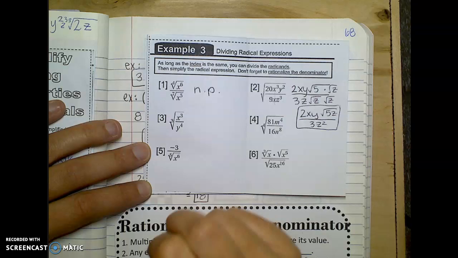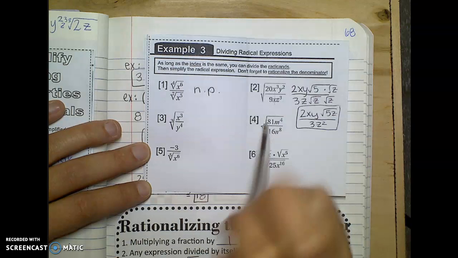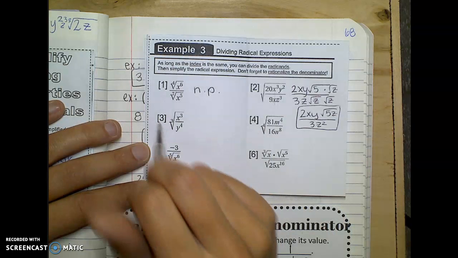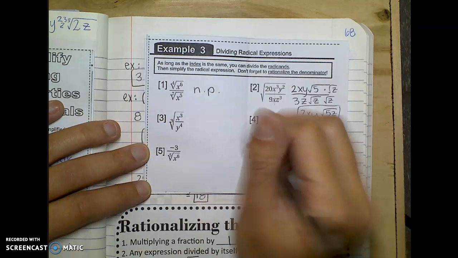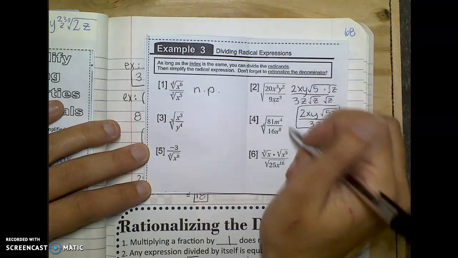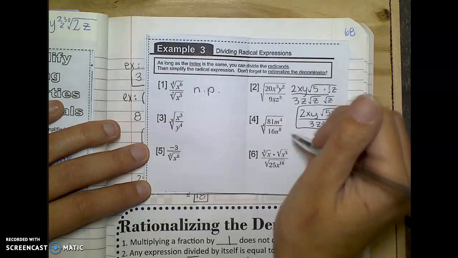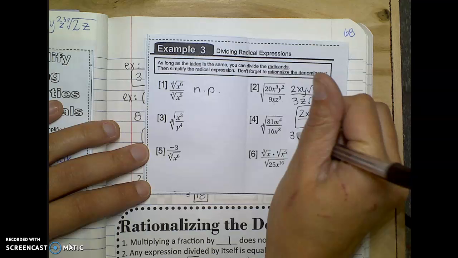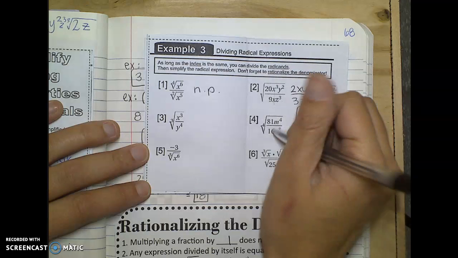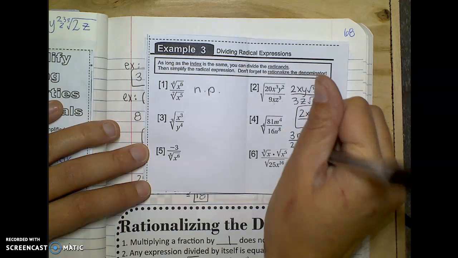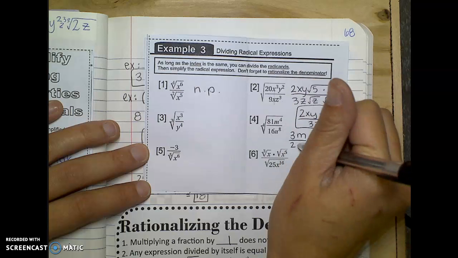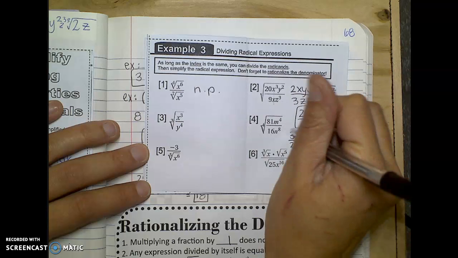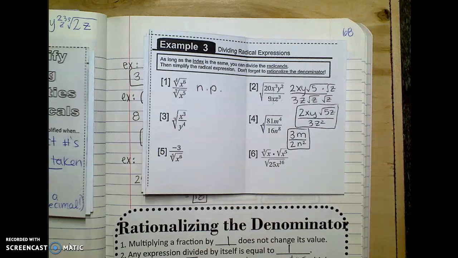One more to maybe try here is something like number 4. I wouldn't worry too much about 3 and 5. For now, we can talk about those. But I'm taking the 4th root of this, and I can take the 4th root of 81. That's 3. The 4th root of m to the 4th is m. The 4th root of 16 is 2. And the 4th root of n to the 8th is n to the 2nd. So that's kind of how something could fully simplify, which would be super nice.